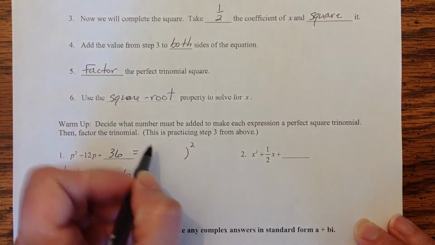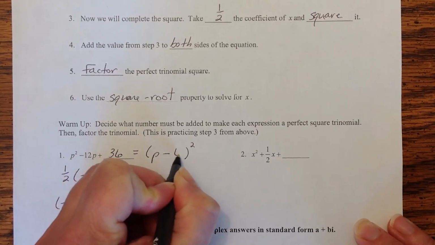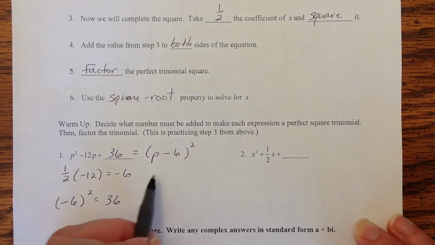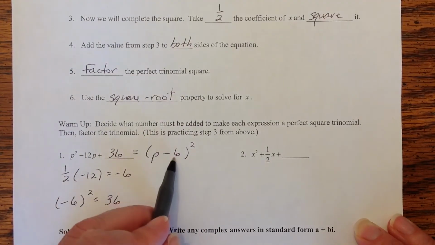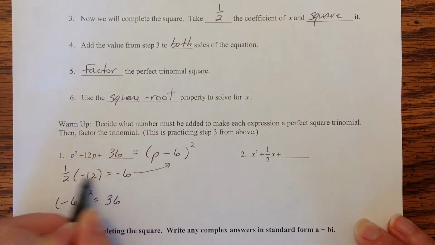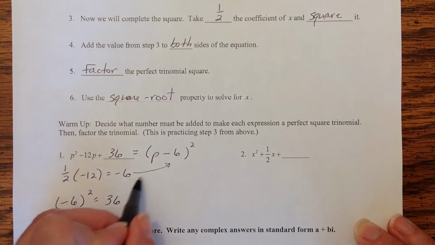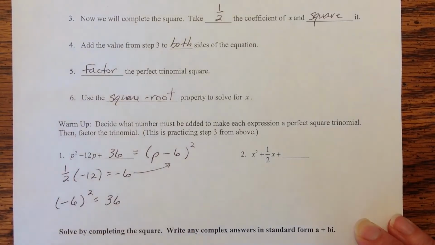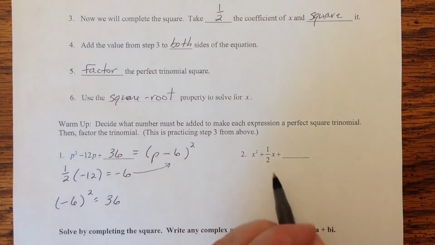What will go here is p minus 6. And the number that always goes in here is the value you got when you took half. So when we took half of negative 12, we got negative 6. That's always the number here. So let's try one more time.